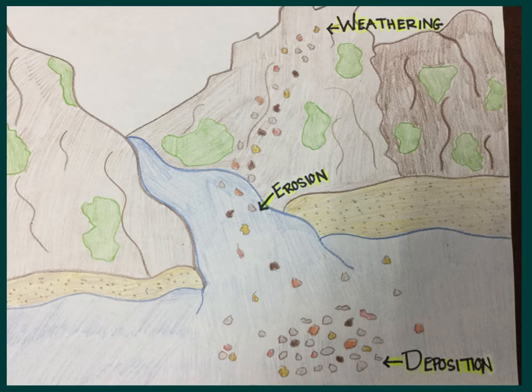You also need to quite possibly draw what weathering looks like, a big rock turning into a little rock. Draw what erosion looks like, sediments being moved somewhere. Maybe draw what deposition looks like, sediments being deposited. You probably also need to know examples of weathering, erosion, and deposition.